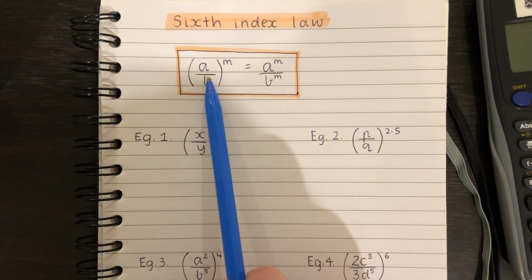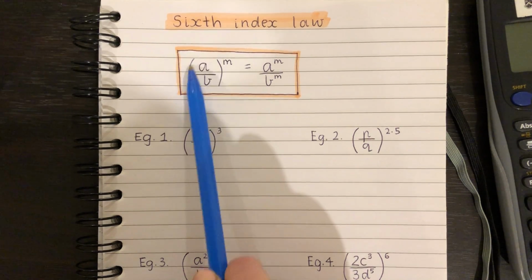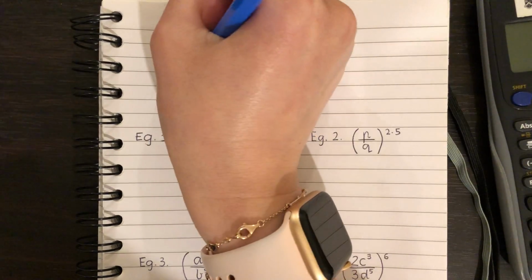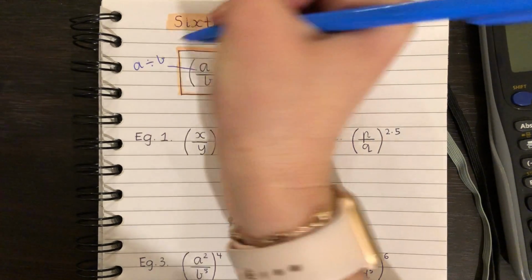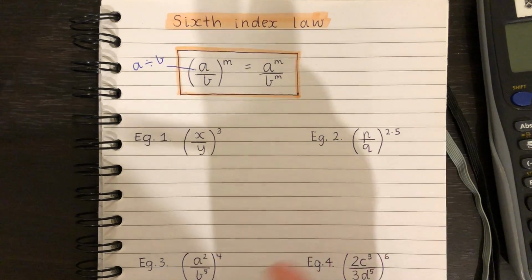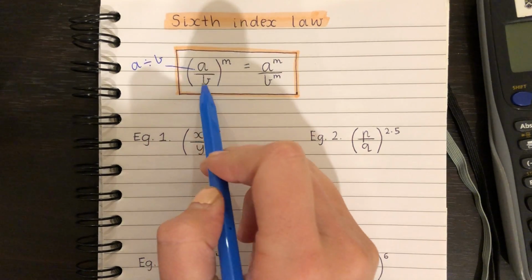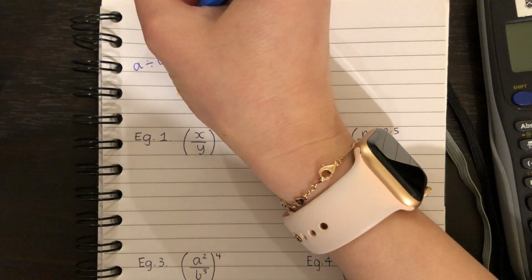So here is what we would call the division part, all right? So remember that this is the exact same as this. Okay, we learnt that from the second index law. This, written like this, is the exact same as that, okay?